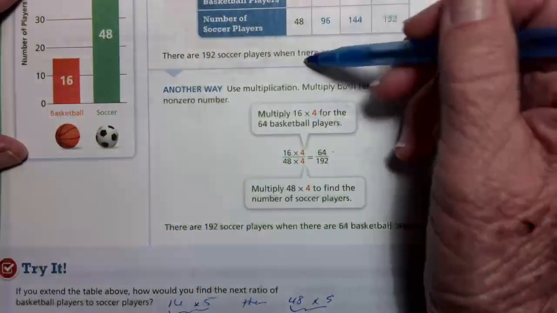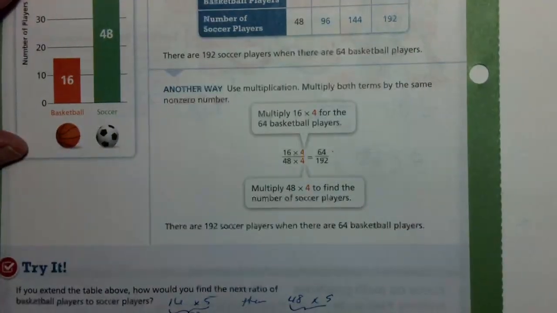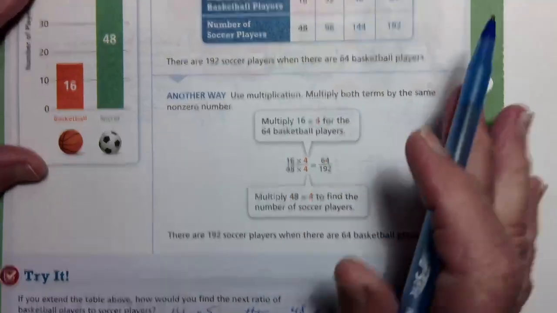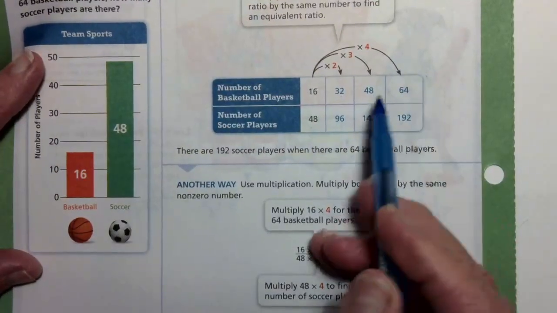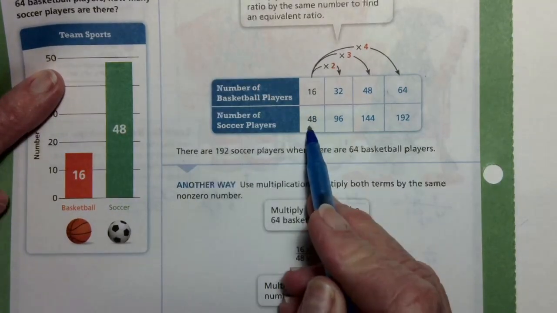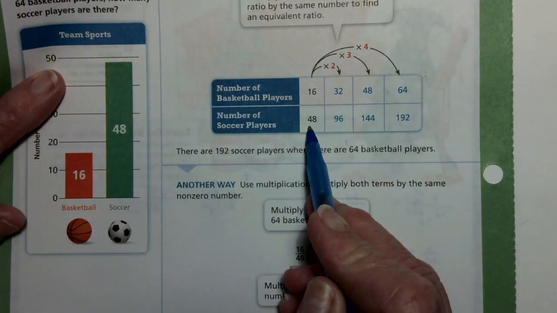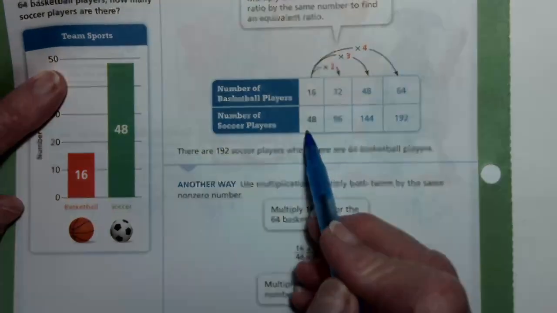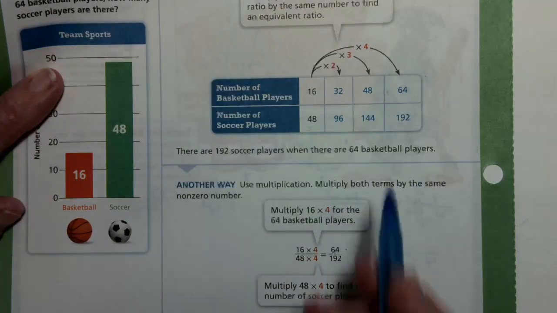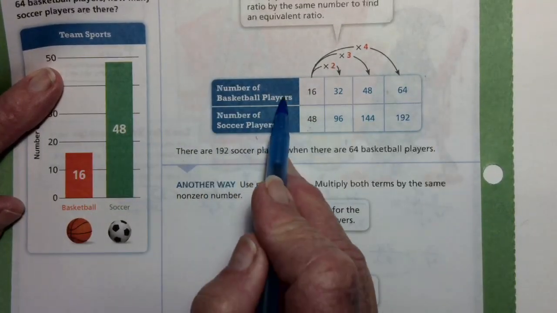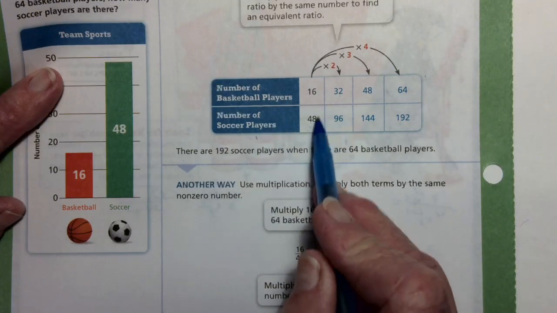Look here, this 48 shows up here and here. But when there's 16 basketball players, there's 48 soccer players. So apparently when I multiply 16 times 3, I get 48. Oh, so that means there's 3 times more soccer players than there are basketball players, because this number is 3 times that one.